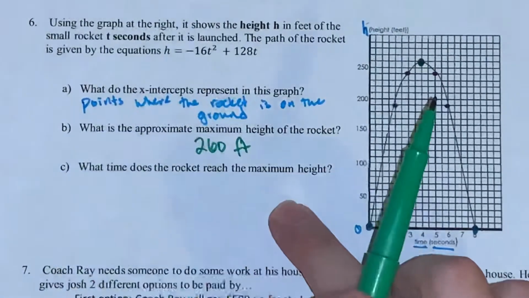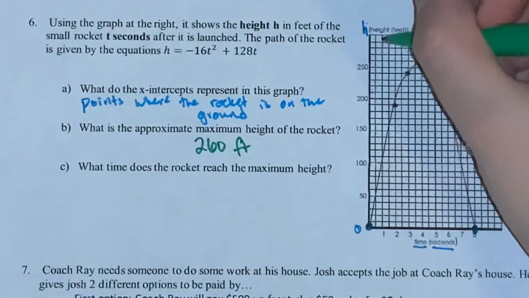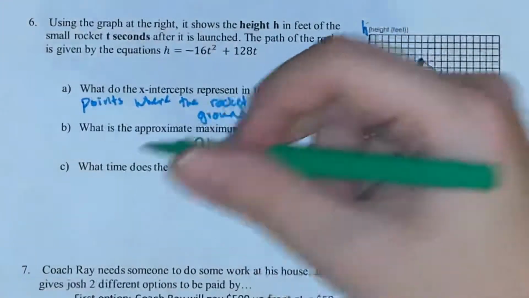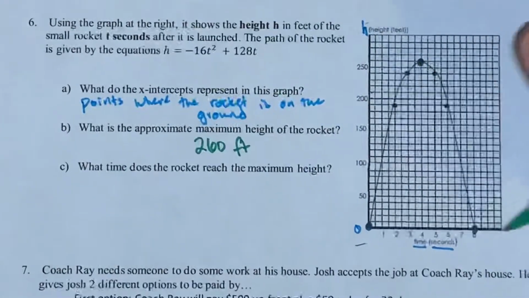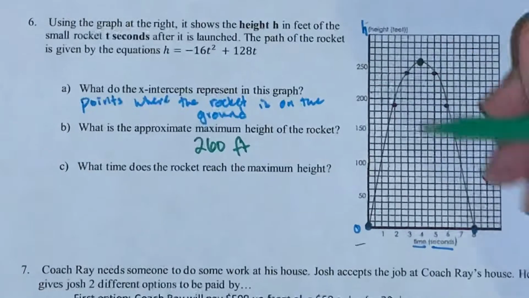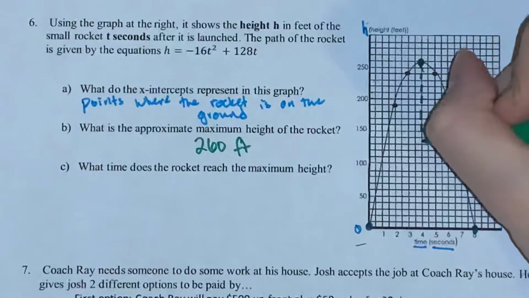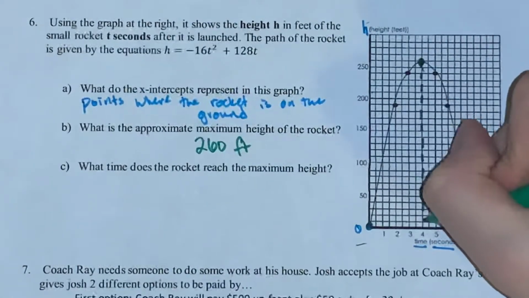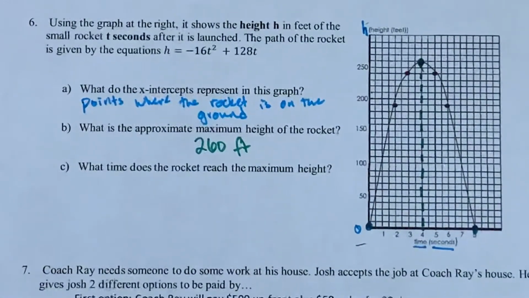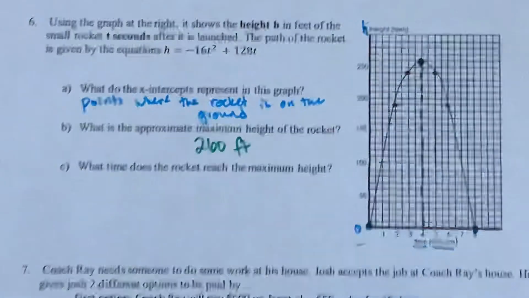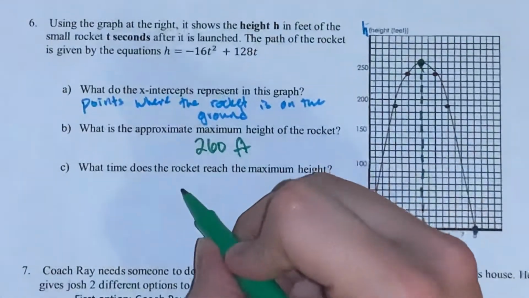Part C, what time does the rocket reach its maximum height? Remember that the y-axis is the height, so that's how I found the maximum height. But if it's asking me to find a time, I'm not going to refer to any of these numbers at all. I only care about the x-axis, which is time in seconds. At this point, basically the axis of symmetry, if you remember what that is, it is at its highest. And at this point, 4 seconds have gone by. So after 4 seconds, it is reaching its maximum height. So what time does the rocket reach its maximum height? 4 seconds.